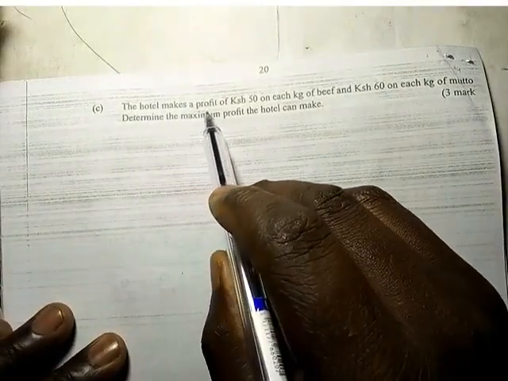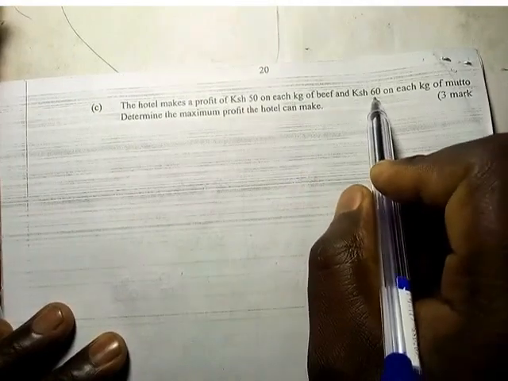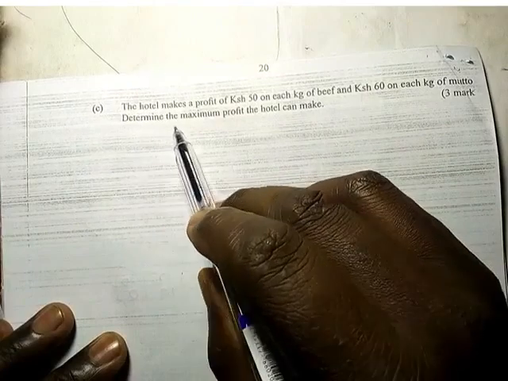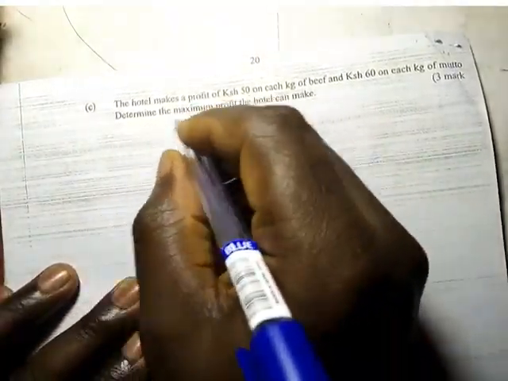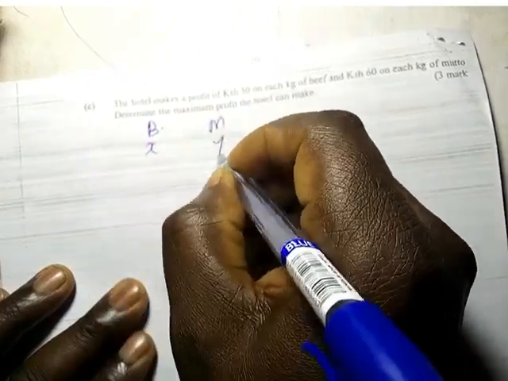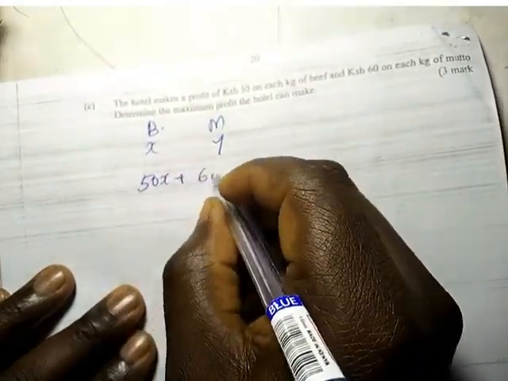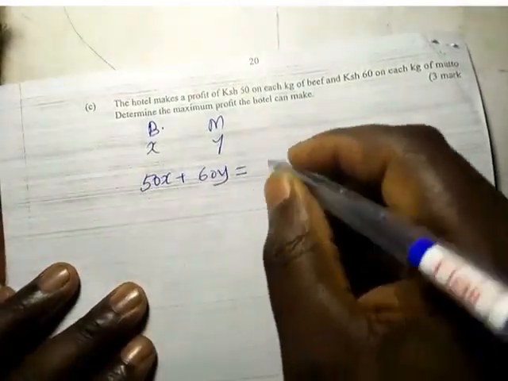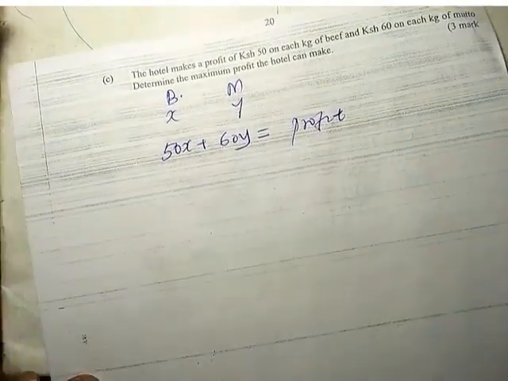The hotel makes a profit of Kenya shillings 50 on each kg of beef and Kenya shillings 60 on each kg of mutton. Determine the maximum profit the hotel can make. So to get the maximum, we know beef is X, mutton is Y. So we will have 50X plus 60Y. This one will give us the profit.